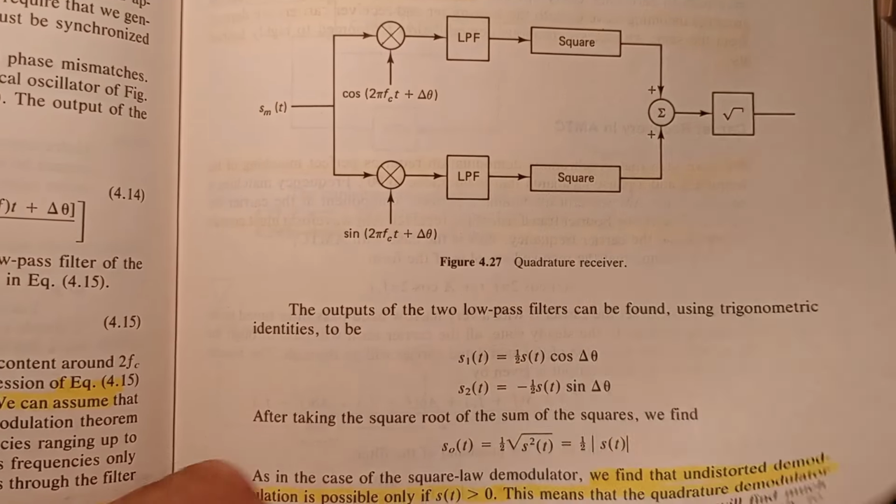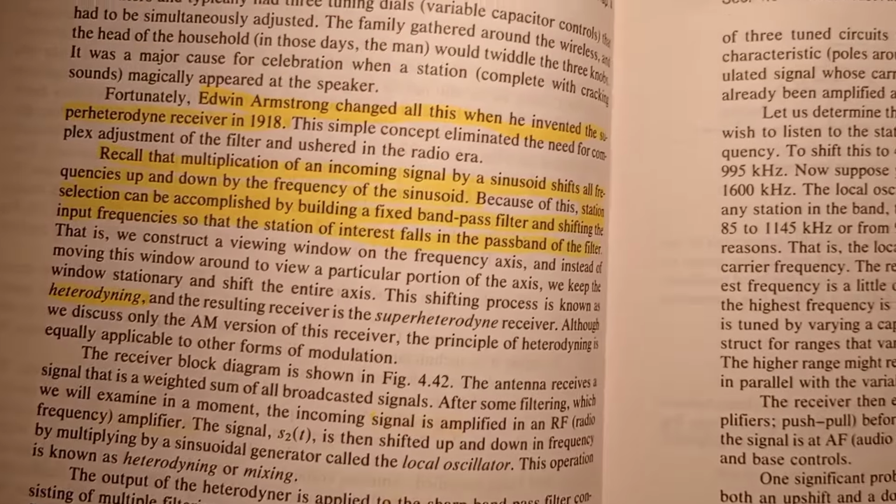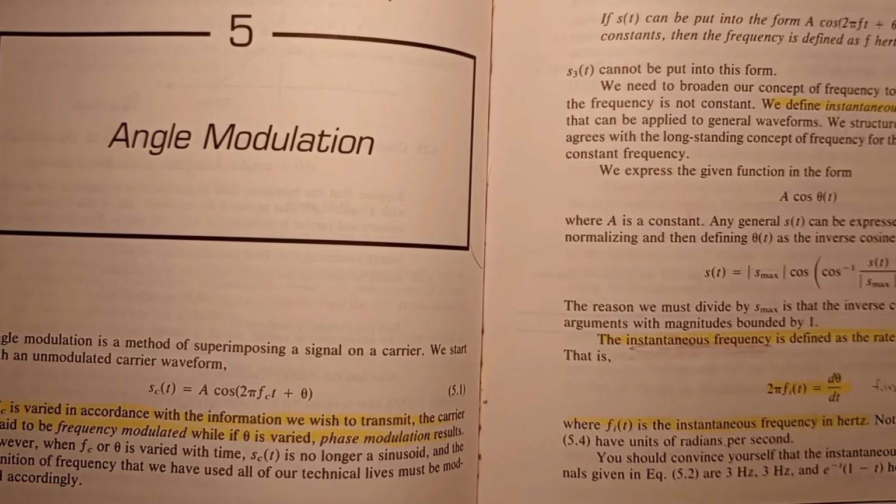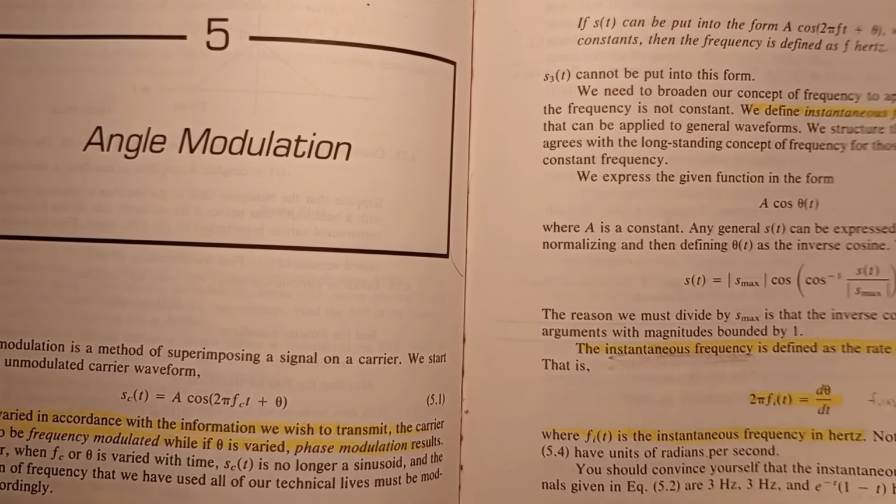Okay, block diagrams again. And then we went to FM modulation. Yeah, frequency modulation. Narrowband FM. Wideband FM.